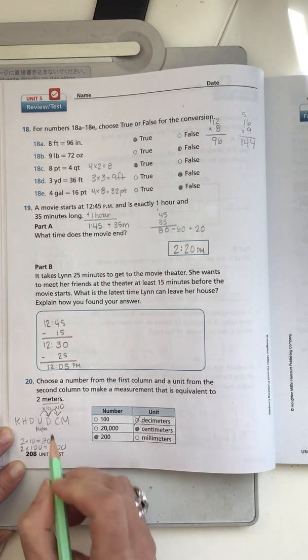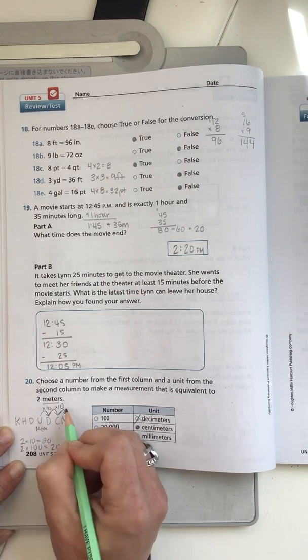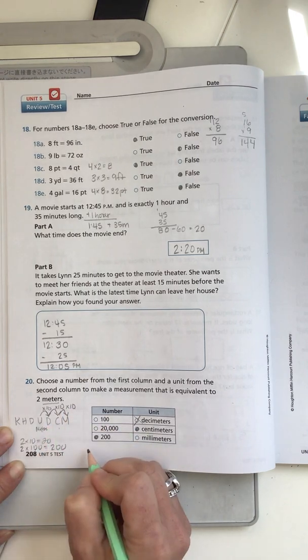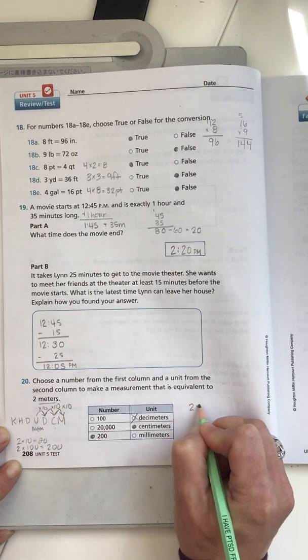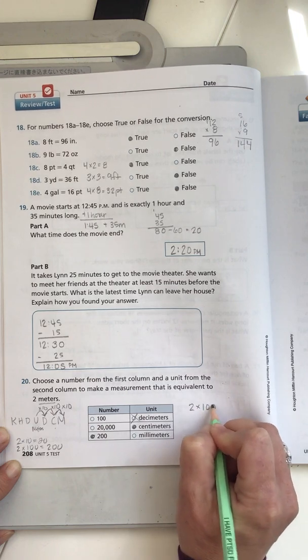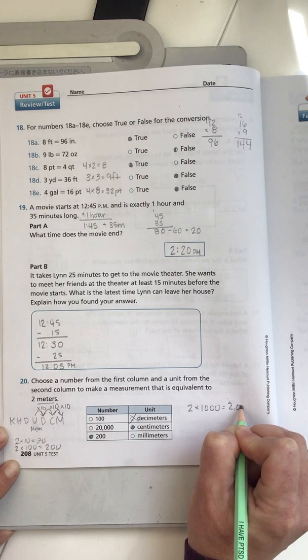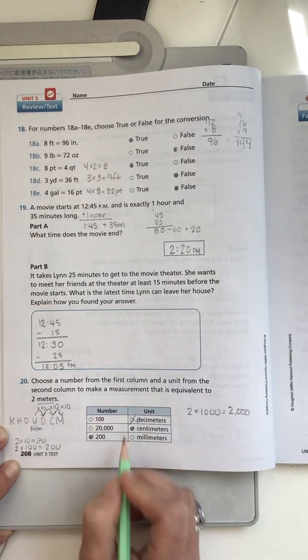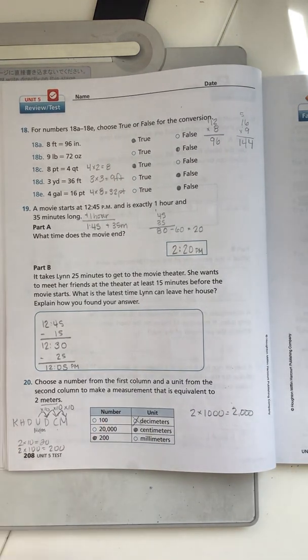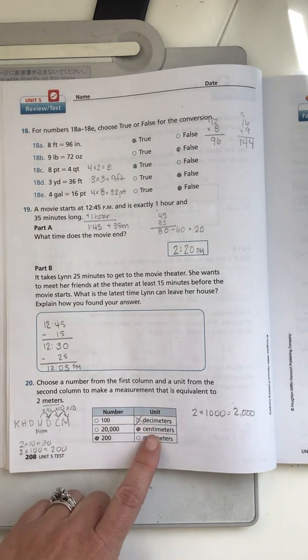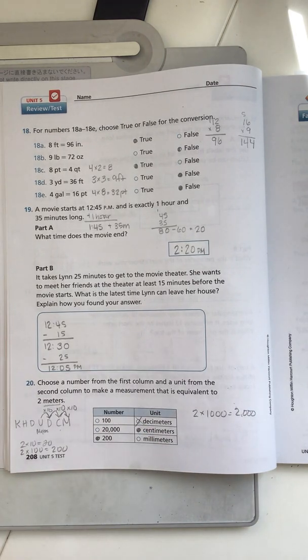Let's just check how many millimeters it would be. With one more jump and one more times 10, that would be 3 tens or 3 zeros. And that would be 2 times 1, 1, 2, 3 zeros. So that would be 2,000 millimeters. And that is not an option either. So there we go. 200 centimeters is the best choice. How'd you do?